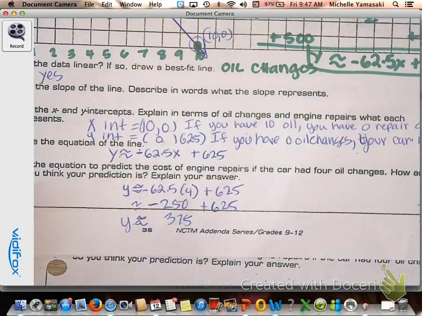Now, the point of line of best fit is to predict. What we've done is write an equation that we can use to predict for any amount of oil changes. Yes, it's not exact, but it's going to cost you anywhere in the area of $360 to $375. It's just an estimation. Do you understand why your equations will not be exact? Yes.